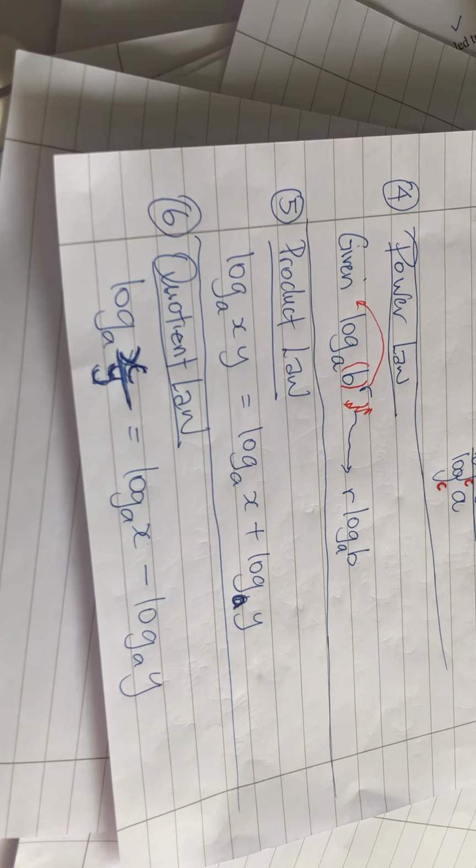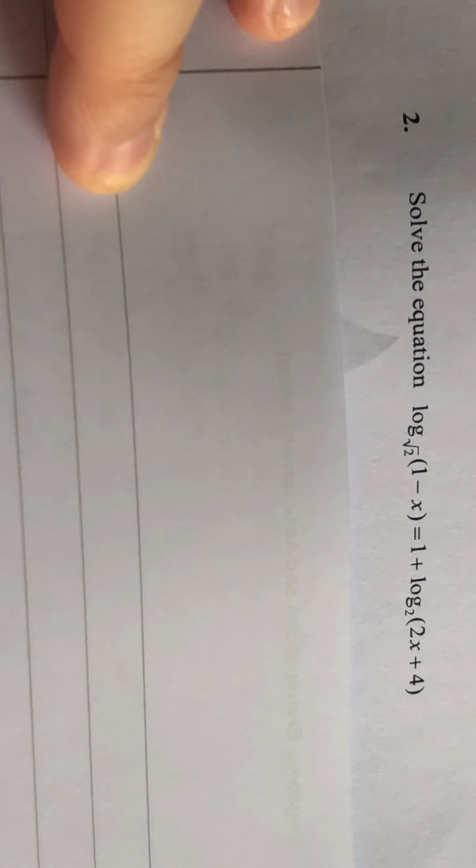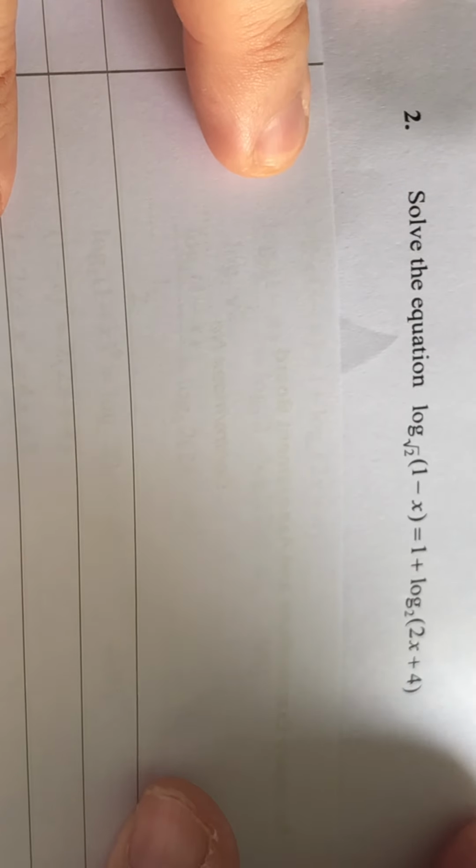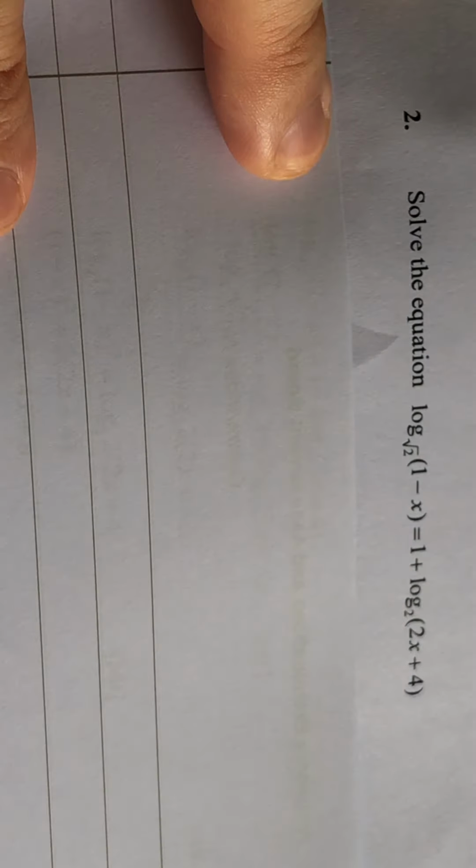Okay. Now let's do question 2. Wow, we spent 2 days to do 2 questions. Okay. So let's get to that question now. You were given this question, I think last night. Okay, so solve the equation, this one.